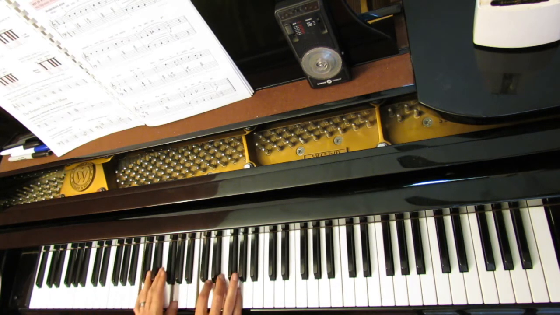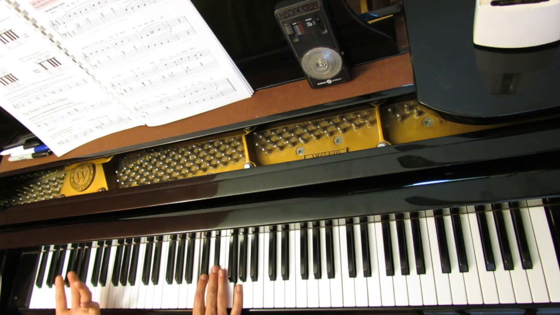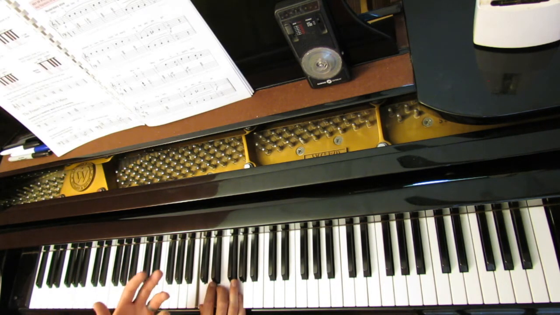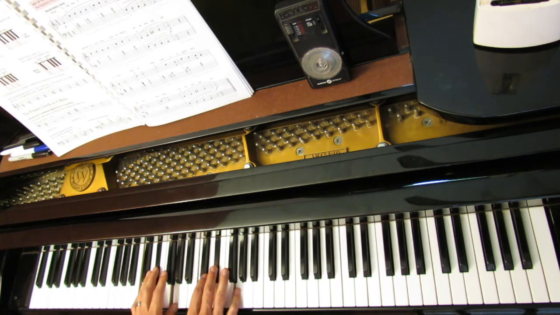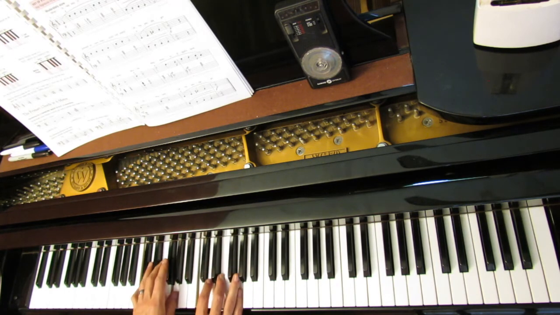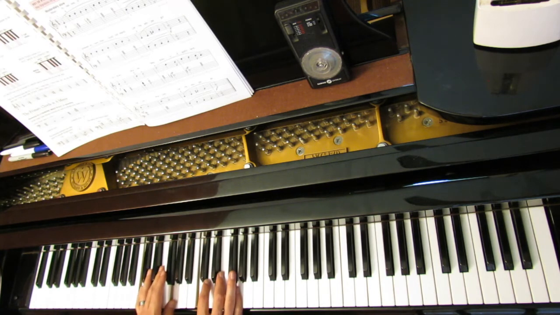Just get used to the sound of each. The minor sounds what some people say is darker, and the major sounds brighter. Or happy, sad, happy, sad, really sad, happy, really happy, happy.